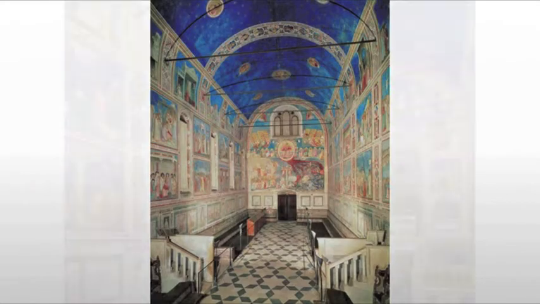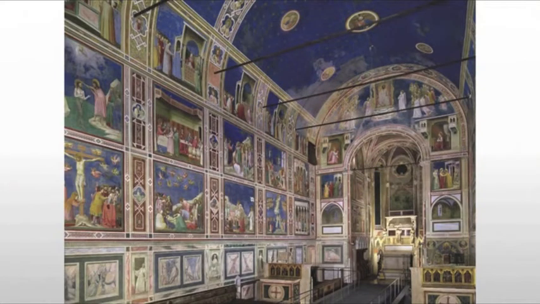To give you some context, he's covering these walls with cycles, in other words, stories. And you would read this very much like a graphic novel or comic book, moving from one side to the other, sort of getting the visual story of what's happening.